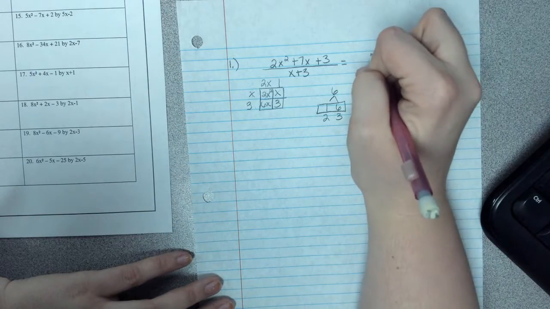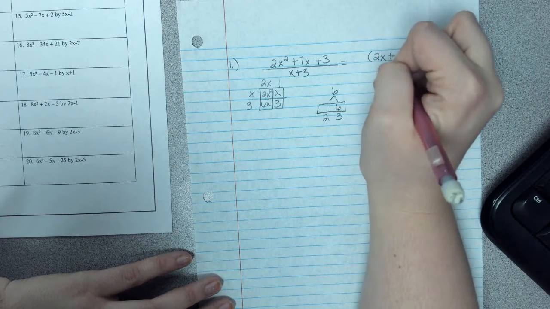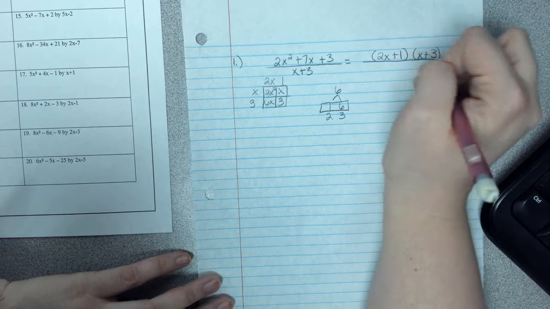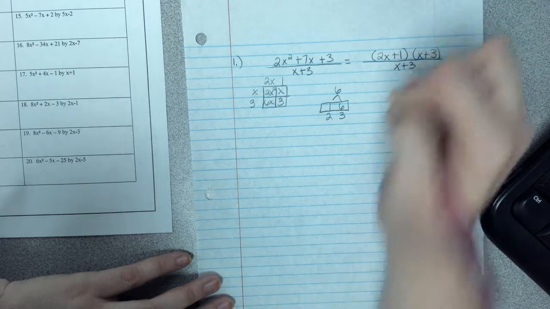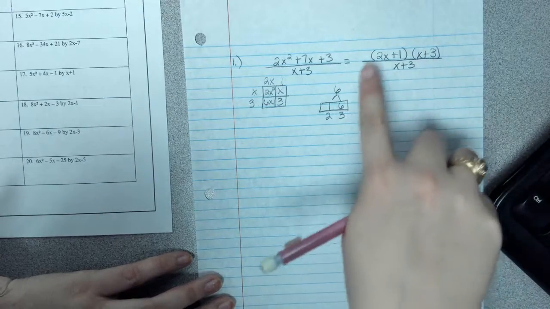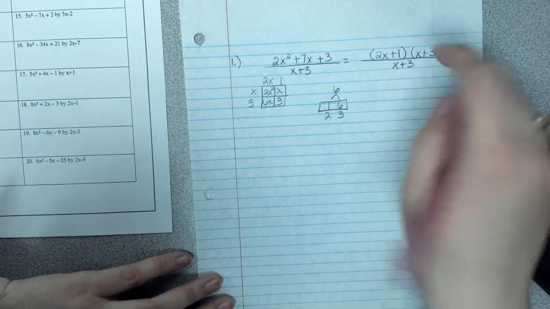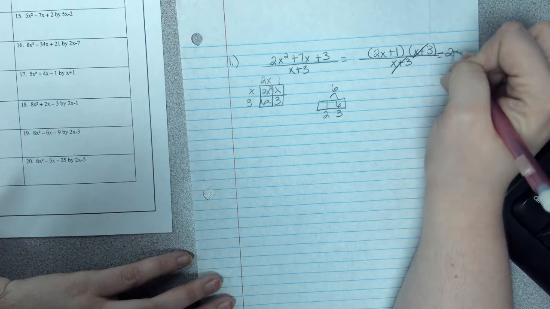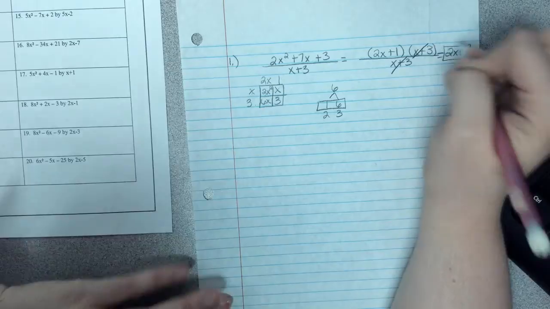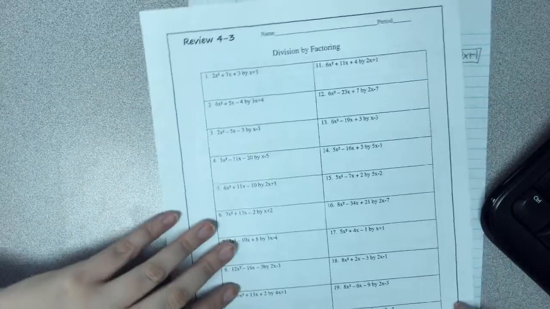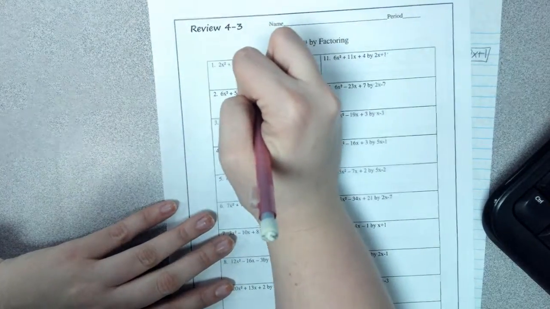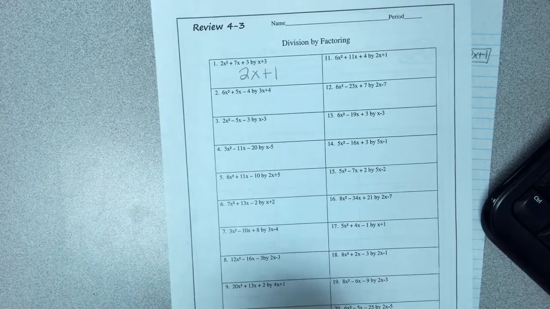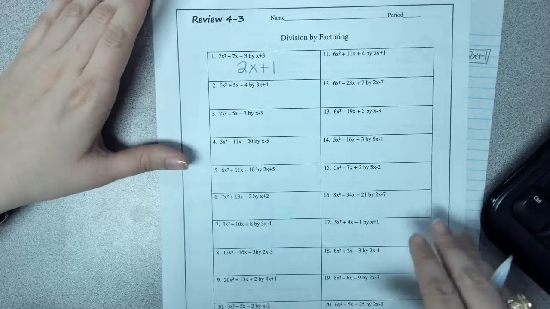So therefore, my factors are going to be 2x plus 1 and x plus 3, divided by x plus 3. I'm then going to look, is there anything that my top is the same as my bottom? Well, that would be x plus 3, so I'm going to cancel them out. I'm left with 2x plus 1, which is my answer, and that is what I would write in this box. My suggestion to you is to work these out on a separate sheet of paper and just write the answers on here and attach the separate sheet to your review.